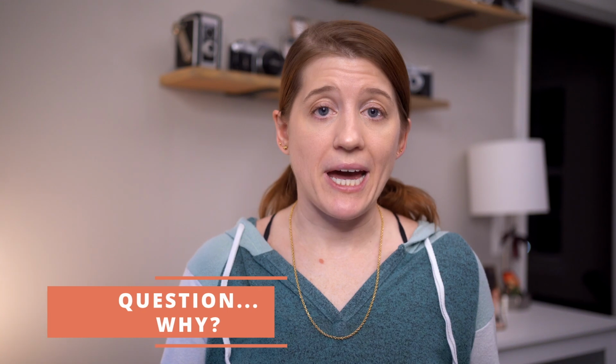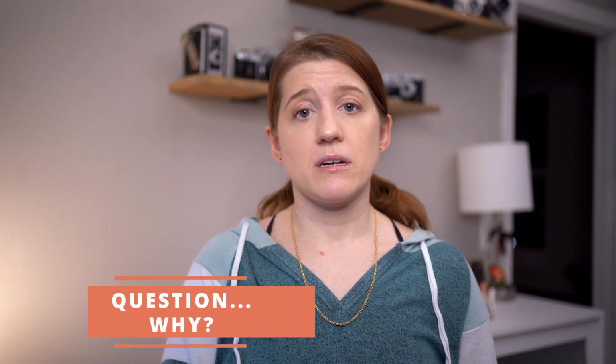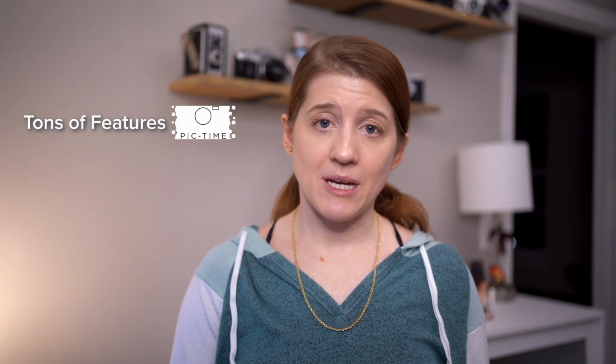So, why pick Pass? Here's where I keep getting stuck. Why would a photographer pick Pass over Pic-Time? In my opinion, if you want the most features, Pic-Time is the better choice.